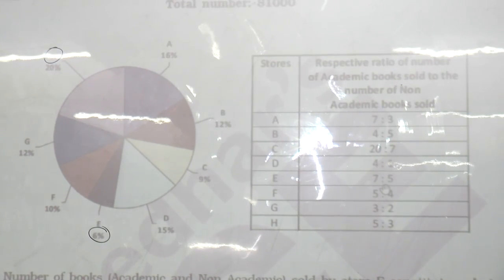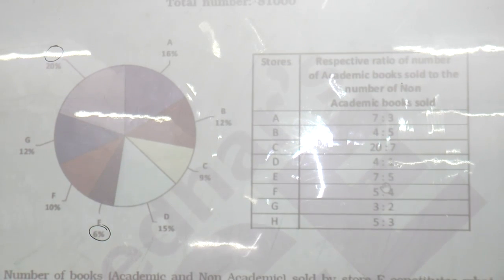57. Number of books sold by store F increased by 15% from 2005 to 2006. And the number of books sold by store D decreases by 20% from 2005 to 2006. What is the respective ratio between total number of academic and non-academic books sold by store F in 2006?